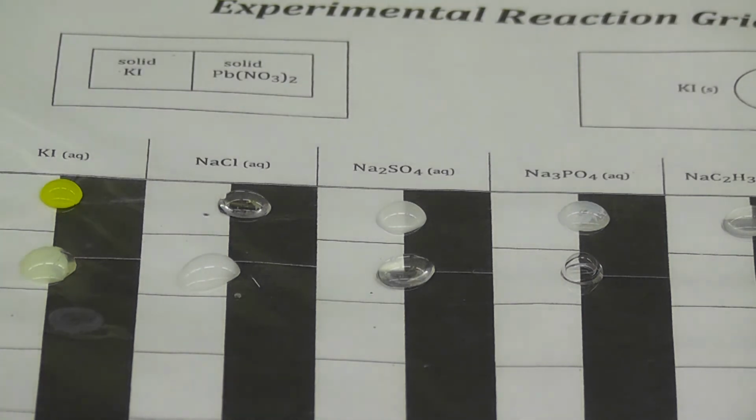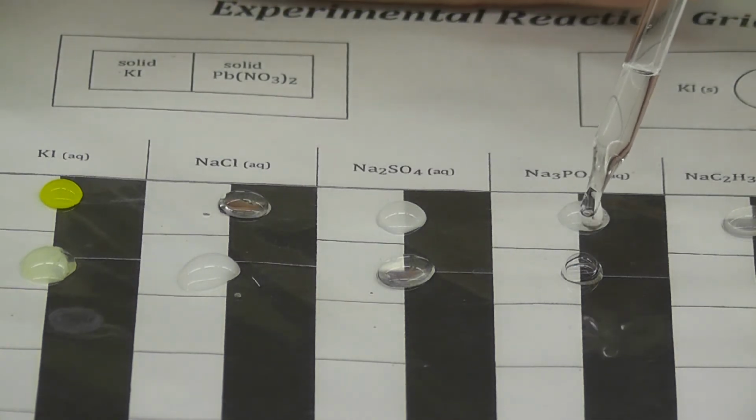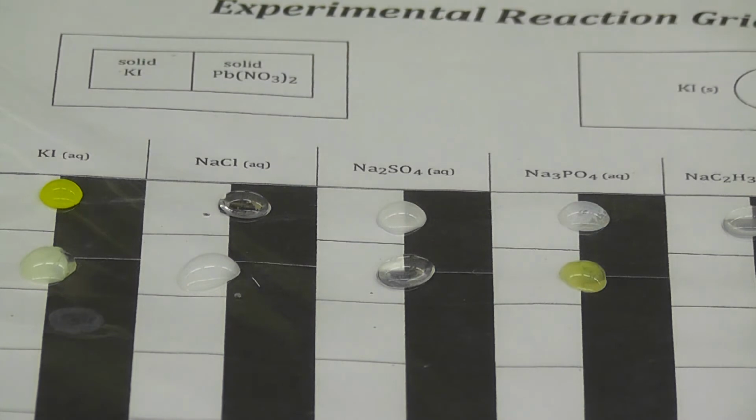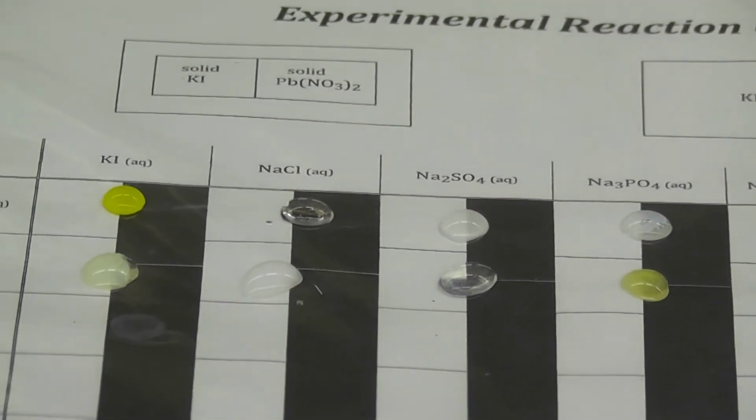And this time we're going to be mixing with sodium phosphate. And 1 drop of sodium phosphate mixed with the silver nitrate gives us that. Okay, a few more to go.